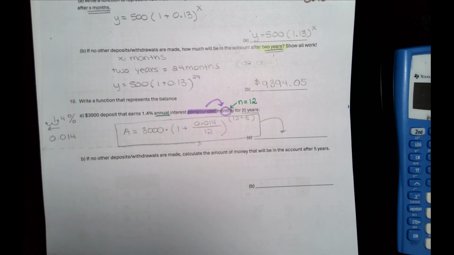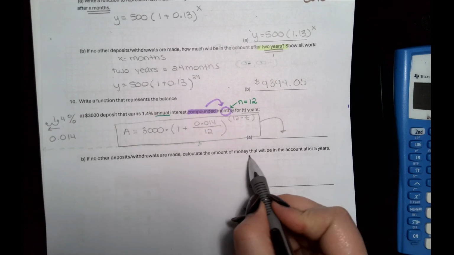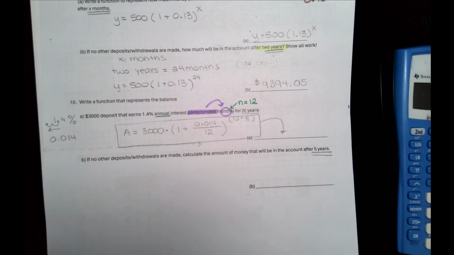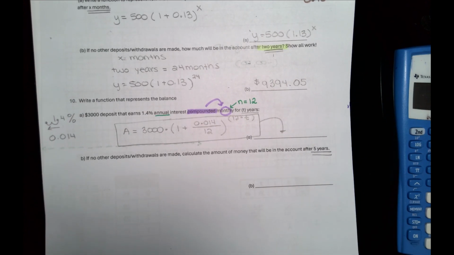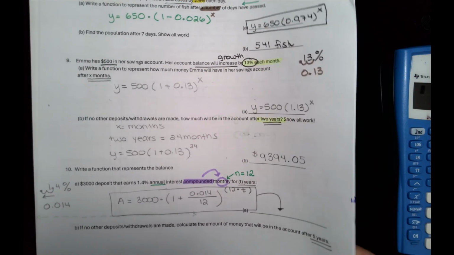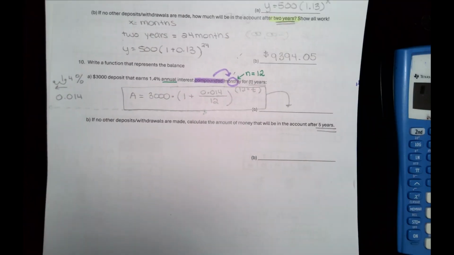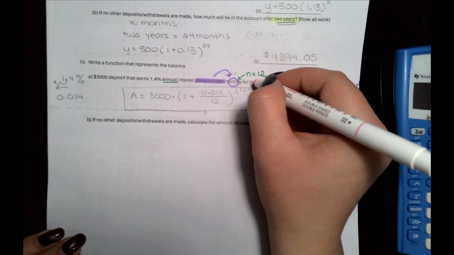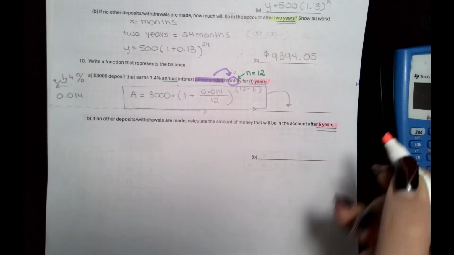If no other deposits or withdrawals are made, calculate the amount of money in the account after 5 years. Okay, so unlike question number 9, where they gave us months and years, here they are giving us years and years.